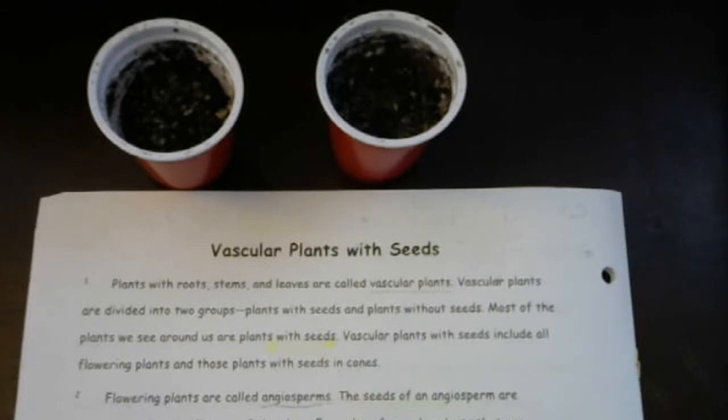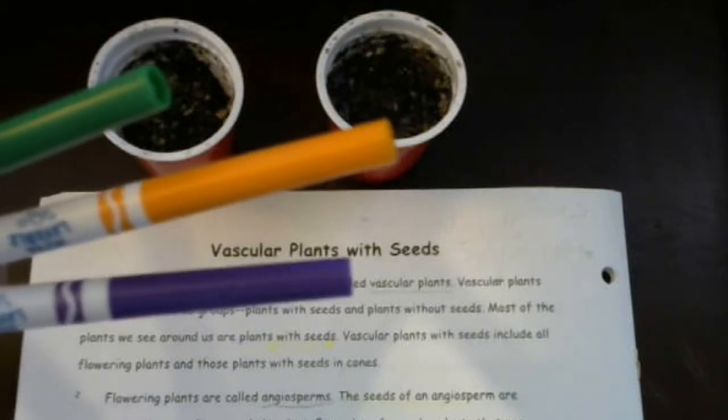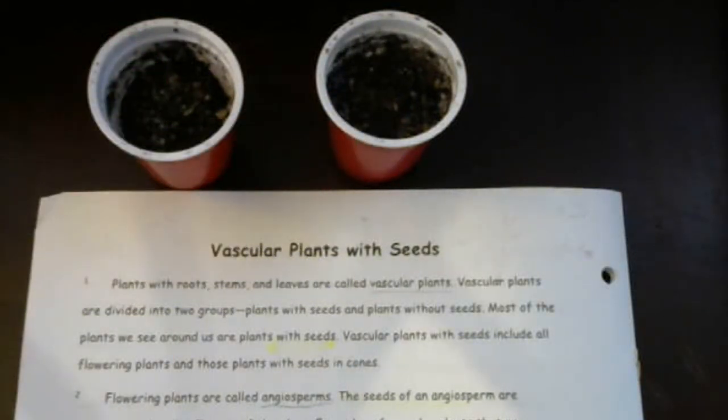Make sure you have a highlighter, and I also brought 3 different color markers that I will use at the end of this article on vascular plants with seeds. You can do that or continue to use a highlighter. Make sure you have a pencil near you so you can take extra notes if you would like to. Vascular plants with seeds. Read along with me as I read paragraph 1.